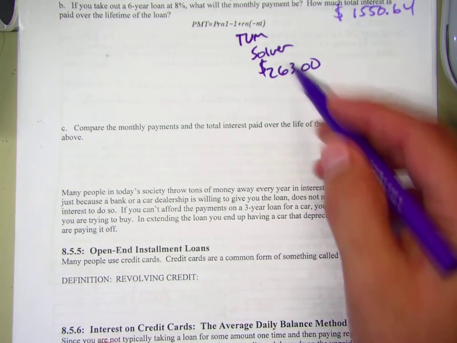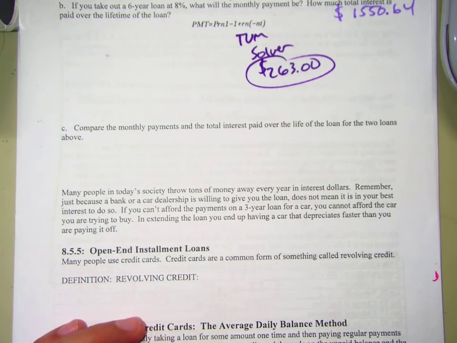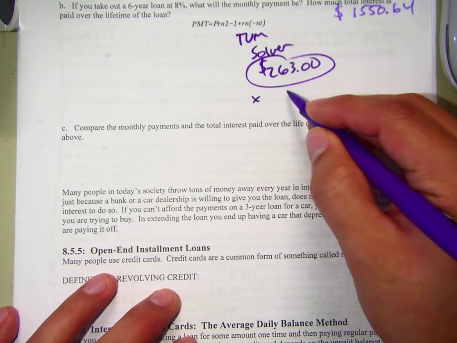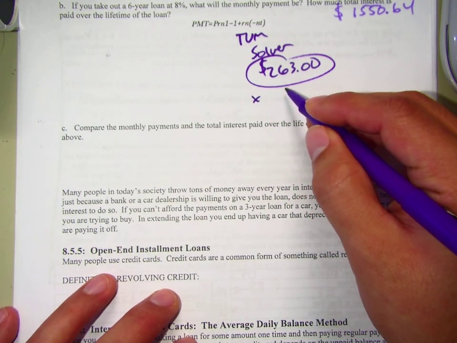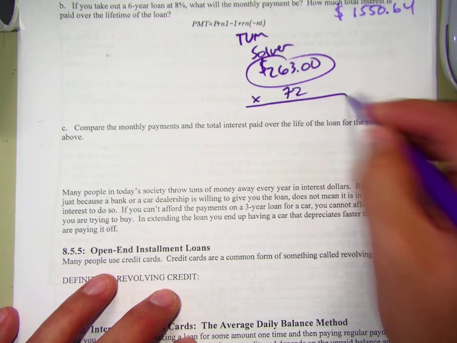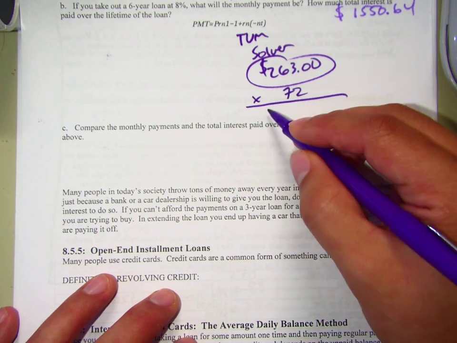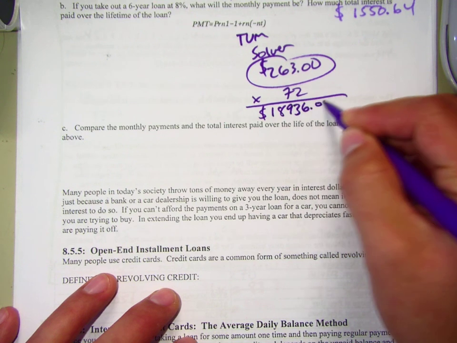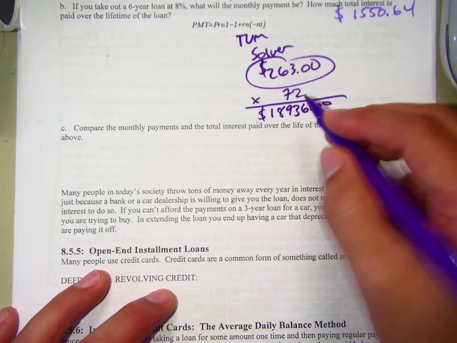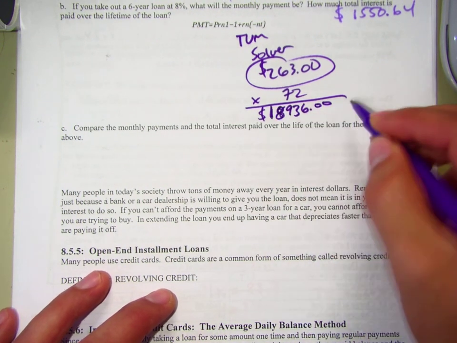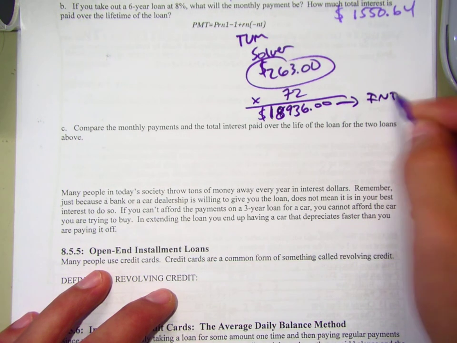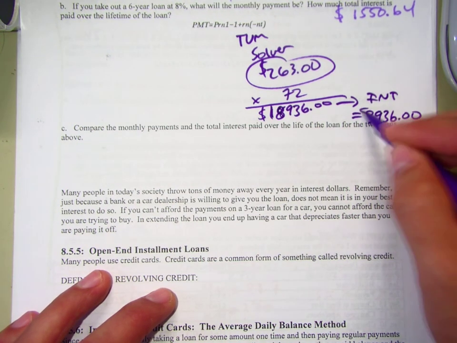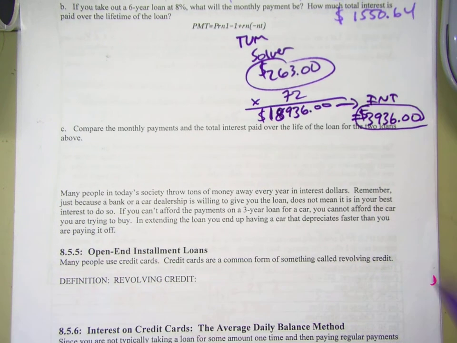And I guess we haven't finished it. So $263 a month times how many payments? 72. So that should be $18,936. Right? So how much is interest? 3,936, almost 4,000. Do you guys see how significant this is?